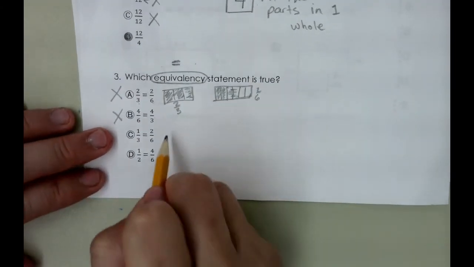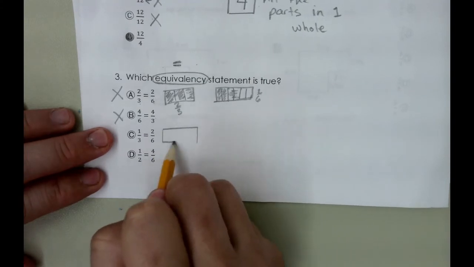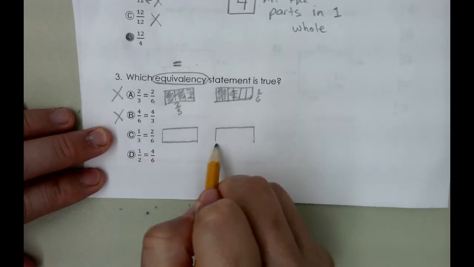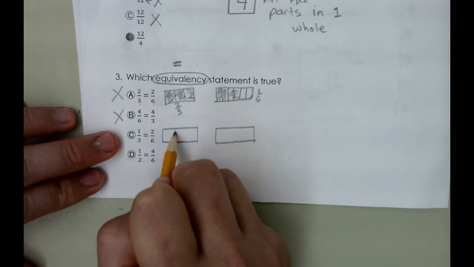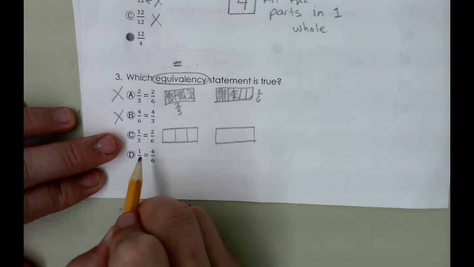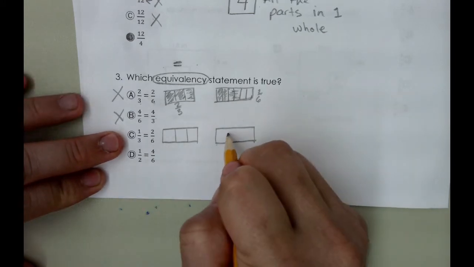1/3 and 2/6. I'm going to make 2 wholes about the same size so I can compare them. I'm going to make the model 1/3. The bottom number tells me how many pieces, and then I'm going to make this one 6 pieces.